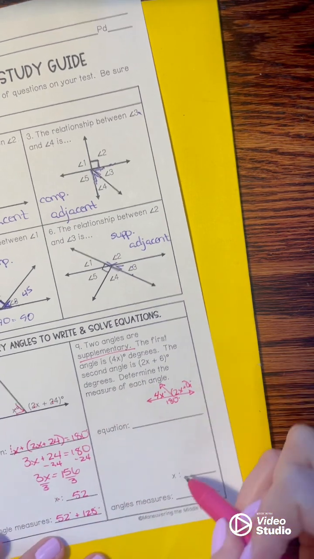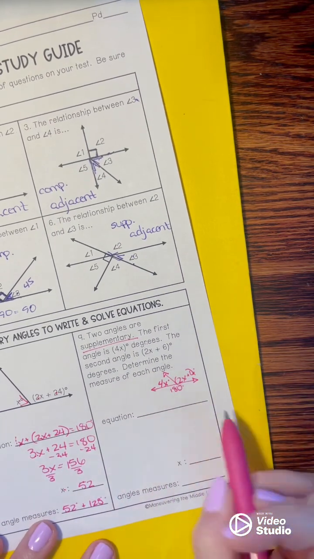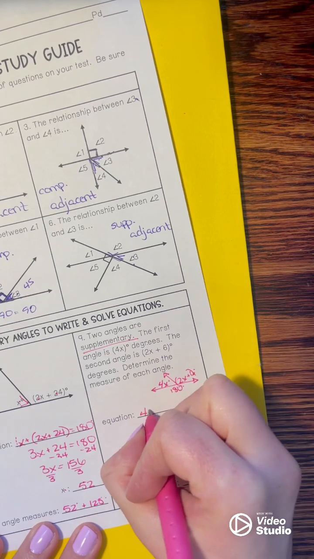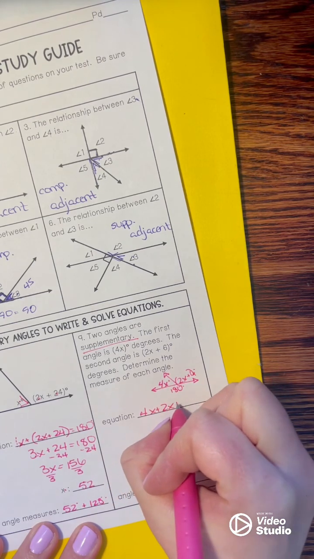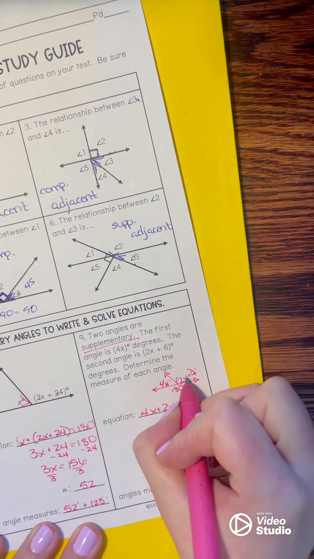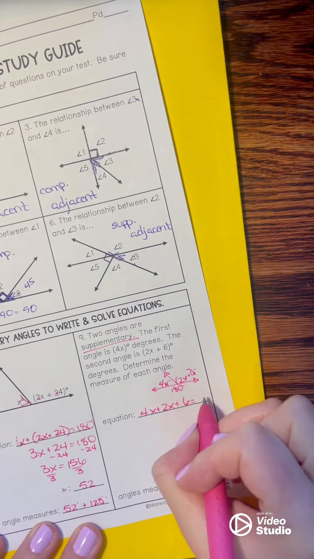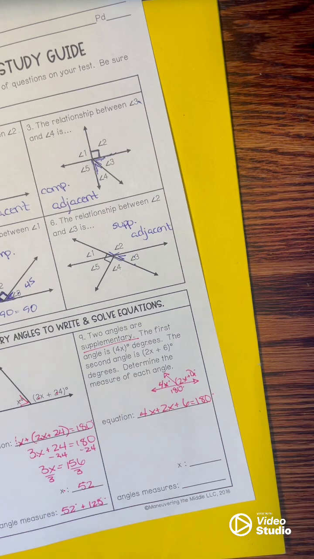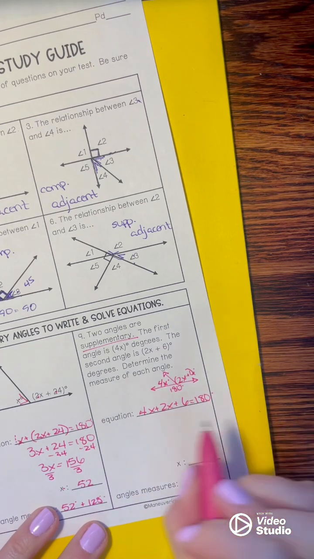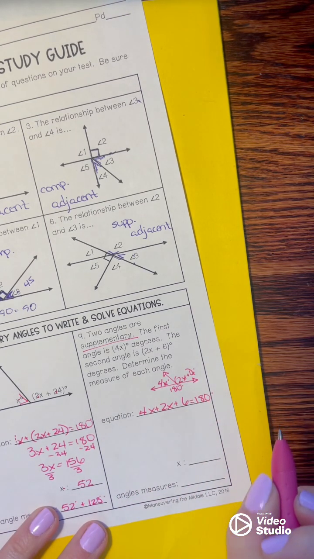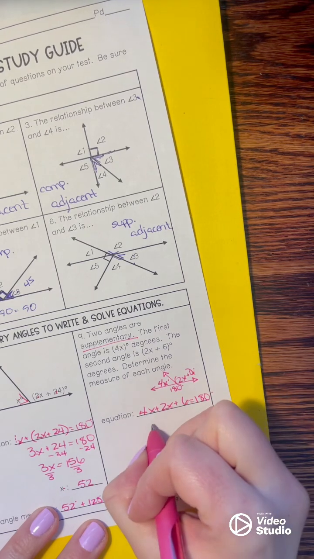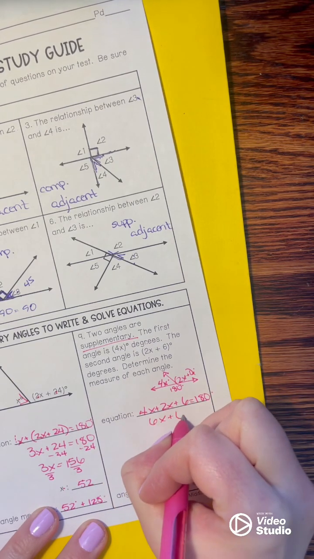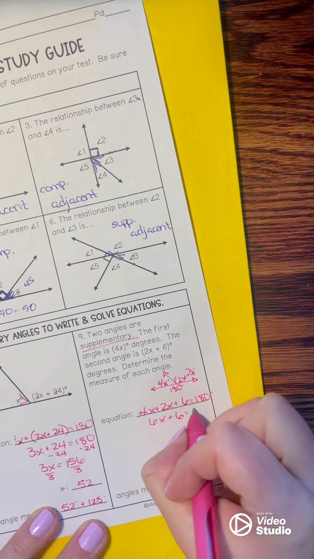So again, we're solving for x. The equation equals 4x plus 2x plus 6. I just did this plus this, and we know that it's 180, so it equals 180 degrees. Following me? All right, again, combine like terms. So we know 4x plus 2x is 6x plus 6. I almost wrote x, but don't do that.